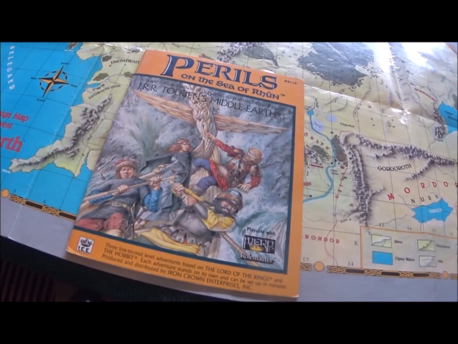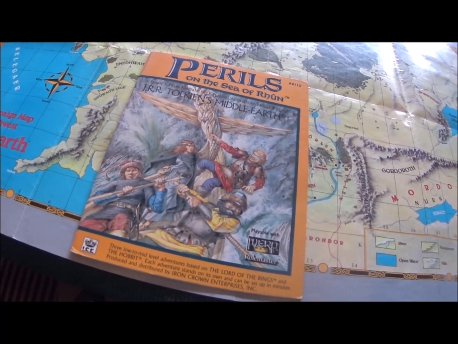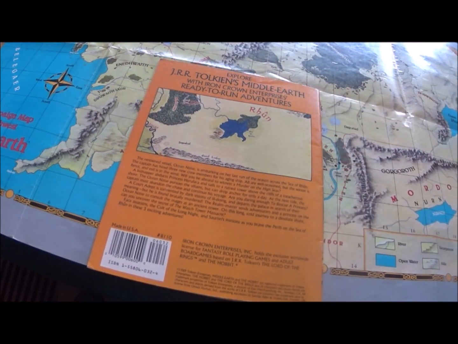Alright, so back down to the table. Cover art's by a guy named Richard Hook. You know, it's nice cover art, can't complain about that. Other side has a brief description as well as a regional map.